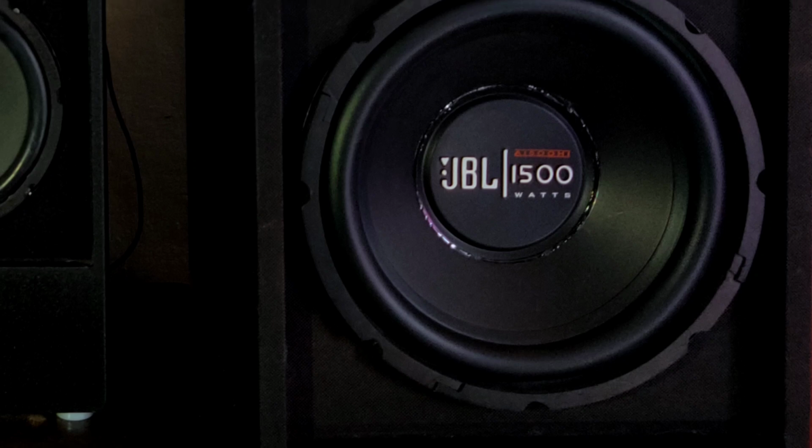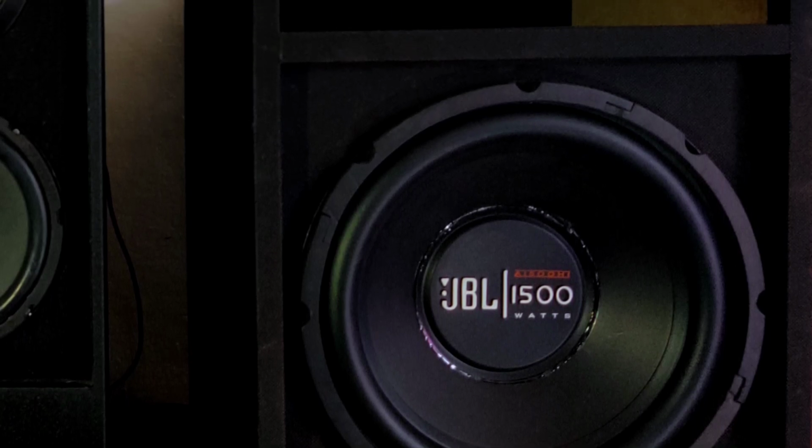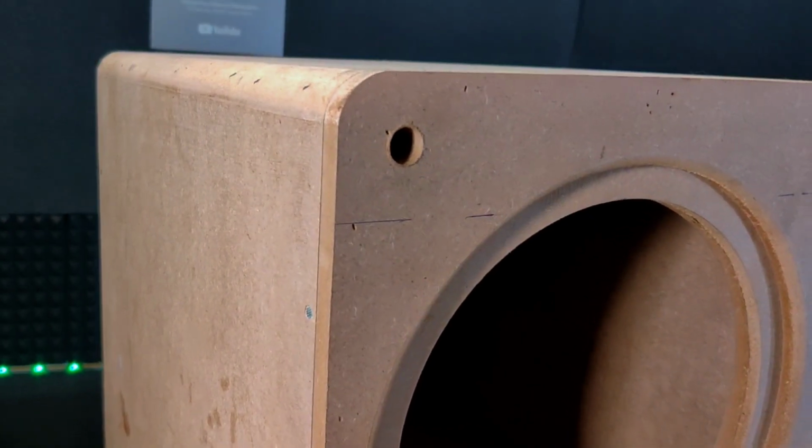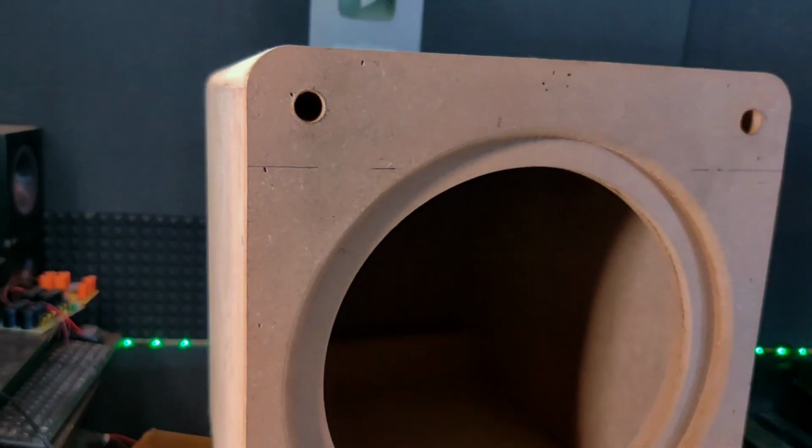Now you must be thinking, what about JBL 1500, what about Pioneer, what about the SPL subwoofers? Those are more powerful subwoofers. Here I am talking about the minimum requirement. So please don't misunderstand that you must use only 200 watts. That's not the accurate requirement, that's the minimum requirement. You can use above 200 watts, from minimum 200 watts to 500 watts, you can use 1000 watts, you can use multiple subwoofers that is above 500 watts or at 1000 watts.